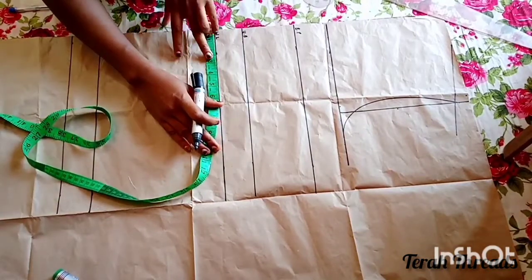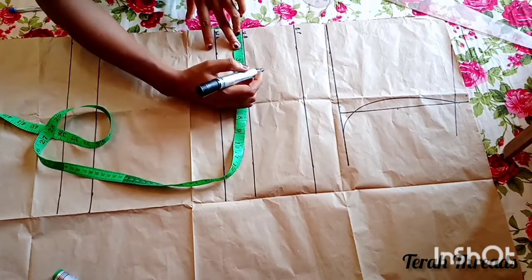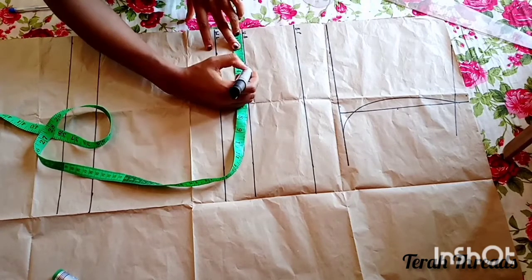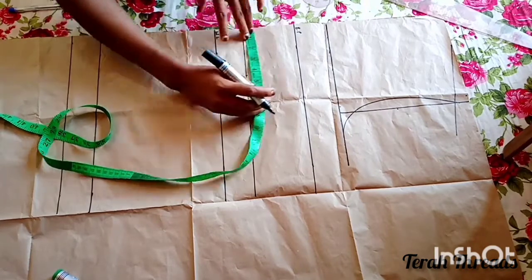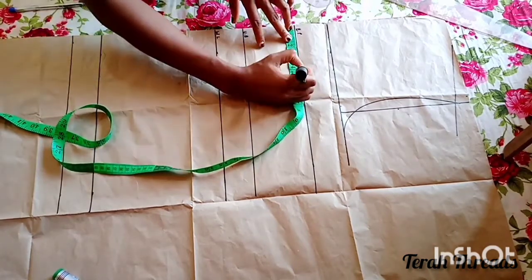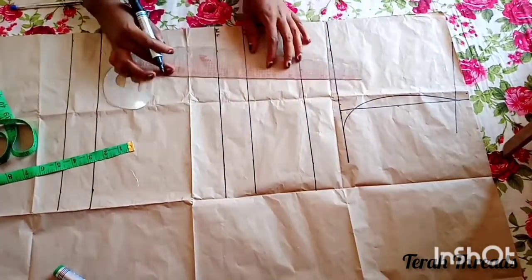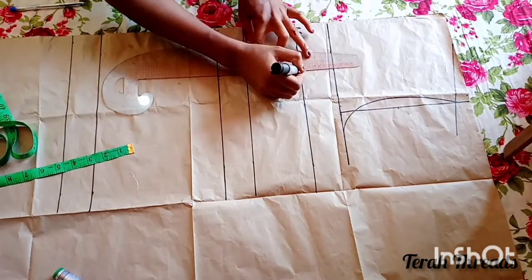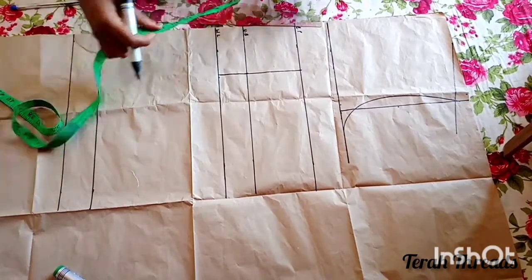Then we'll go ahead and fix in the dart, which is a nipple to nipple measurement. For this particular video, the nipple to nipple measurement is 8 inches divided by 2. So I have 4. I'll connect this with a straight line. I started from the waistline on the bust point.